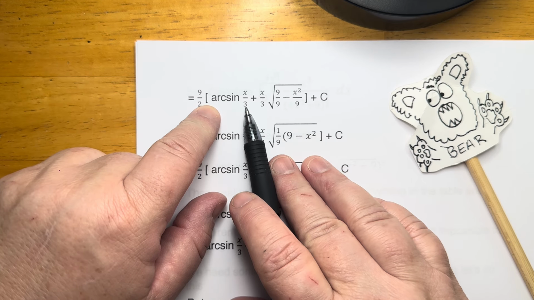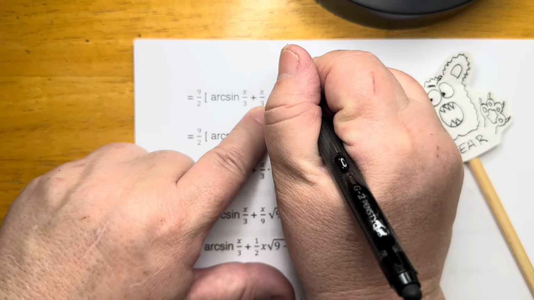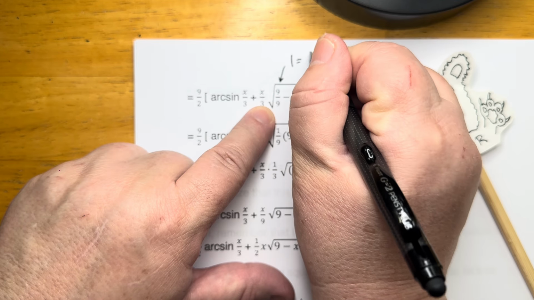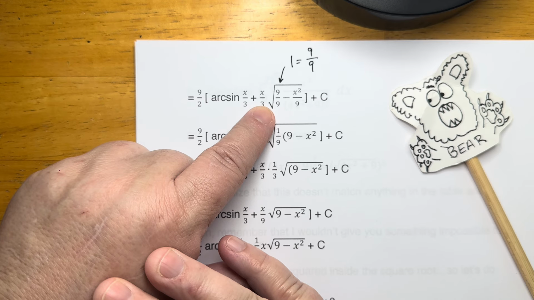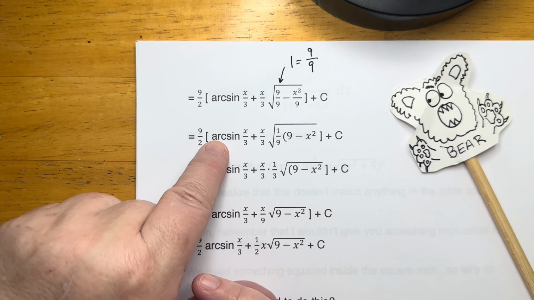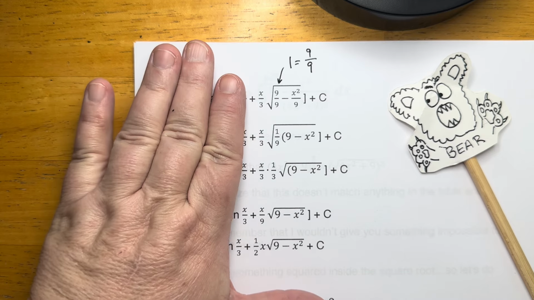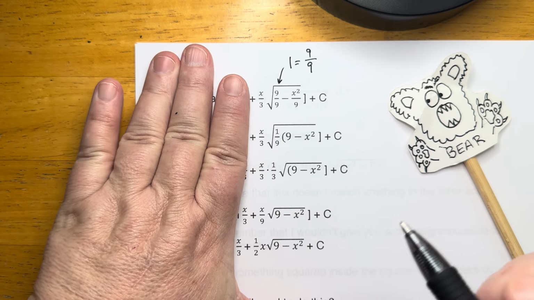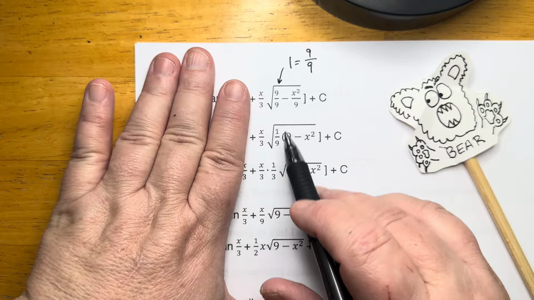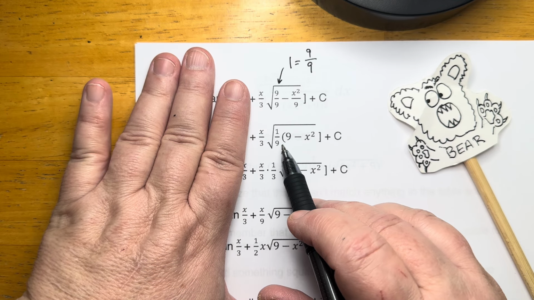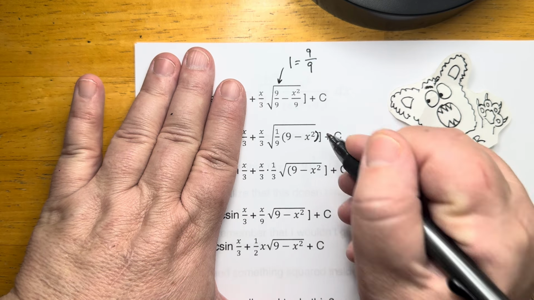Here's arc sine x over 3 plus x over 3 times, and then this used to be 1, and I'm rewriting it as 9 over 9, okay? And then I'm not touching this part, so really, we're just focused on this part. Then I factor out the 1 over 9, and I get 9 minus x squared. There should be one more parenthesis there. Sorry about that.